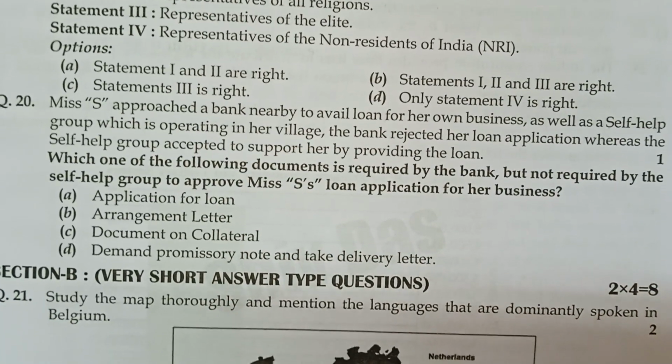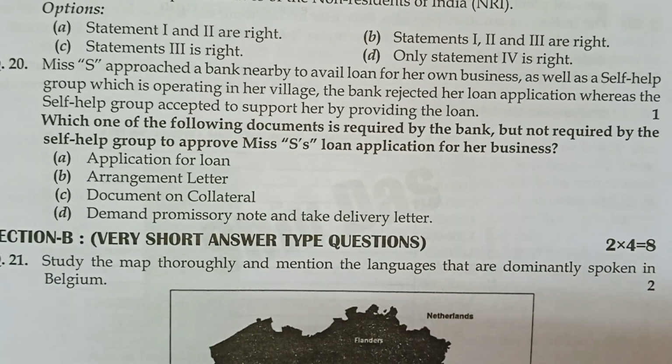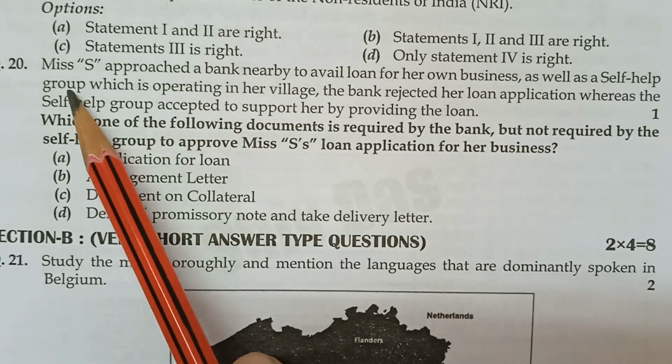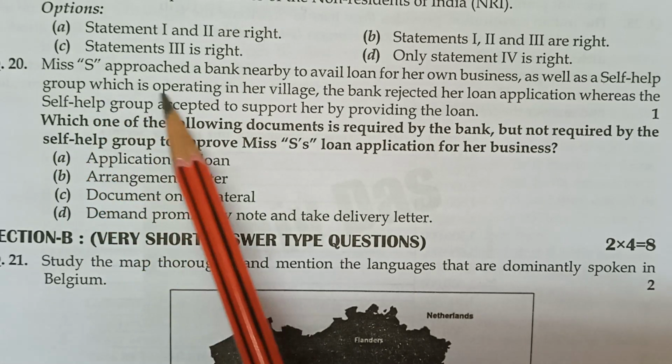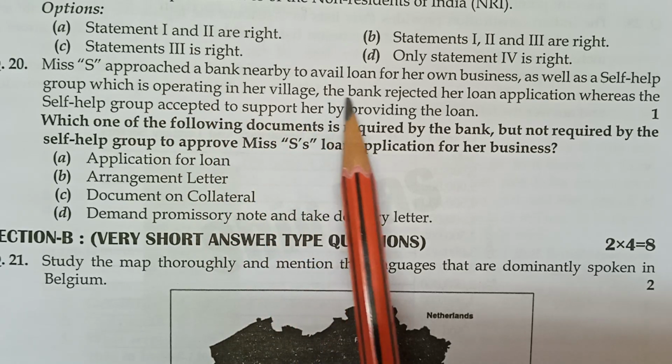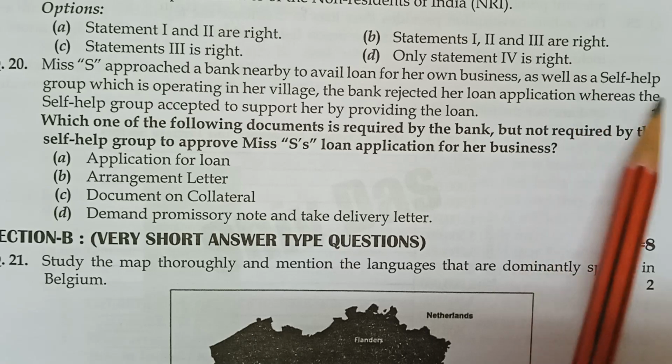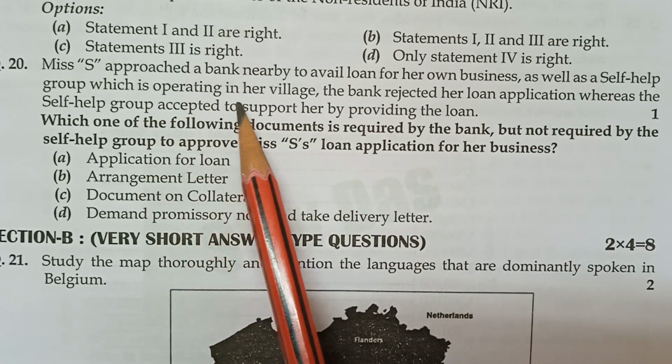So now come to question number 20. It's the last MCQ of this sample paper. Miss S approached a bank nearby to avail a loan for her own business, as well as a self-help group which is operating in her village.